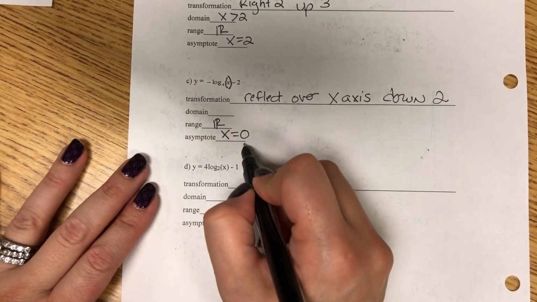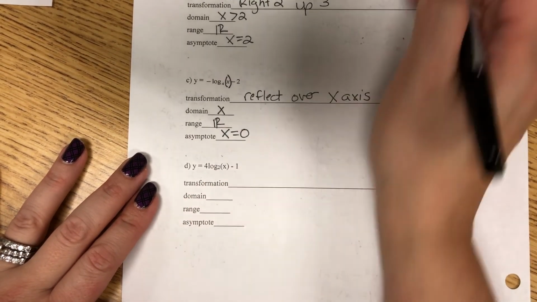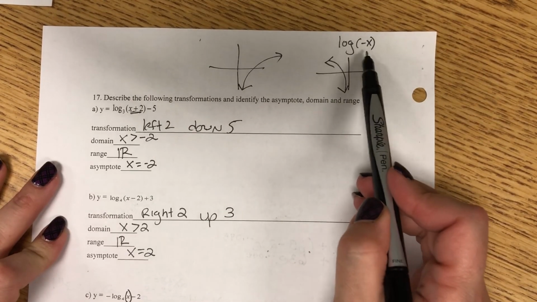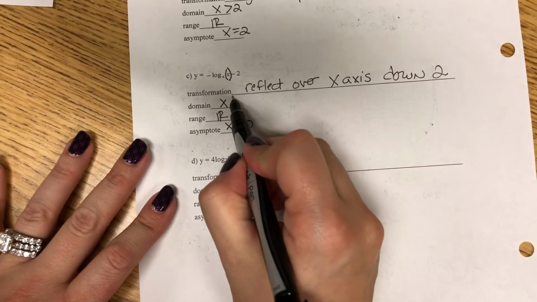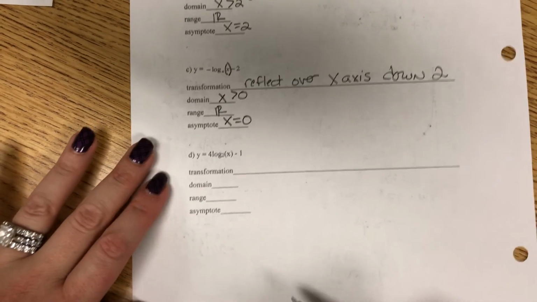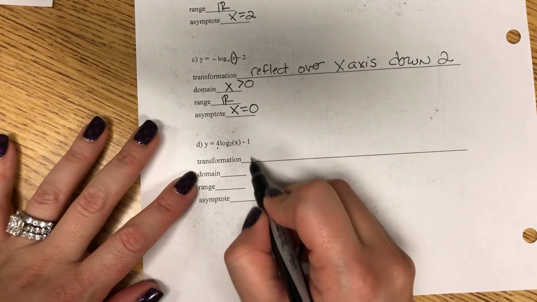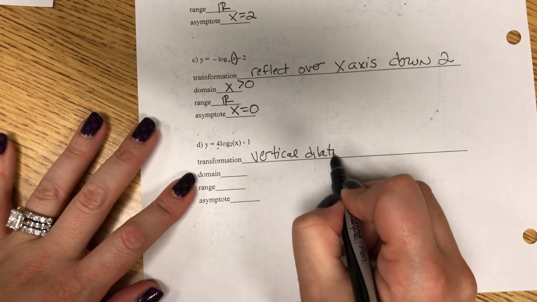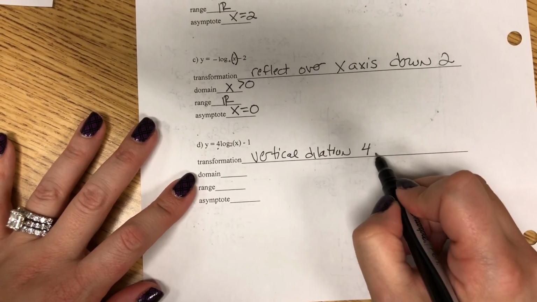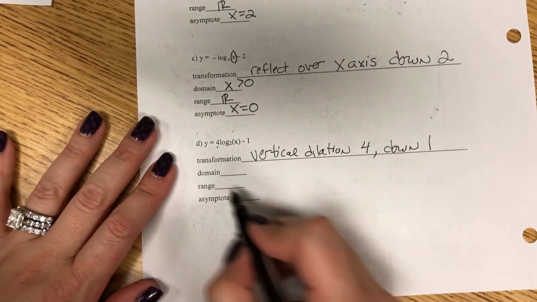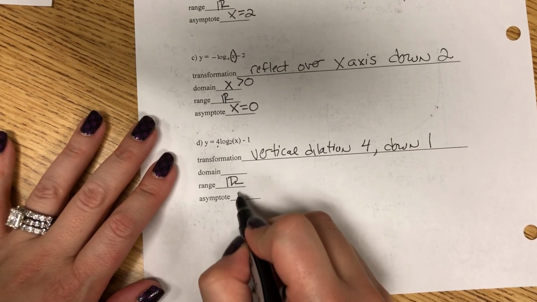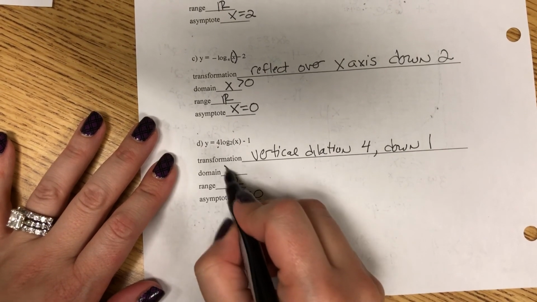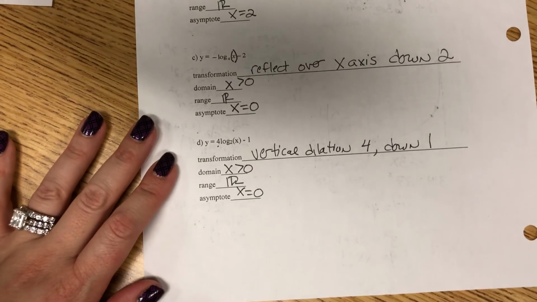So the asymptote is at x equals 0. And again, no y-axis reflection. So x is greater than 0. This 4 coefficient is a vertical dilation of 4 and down 1. X equals 0 is the asymptote, and the domain is x is greater than 0.